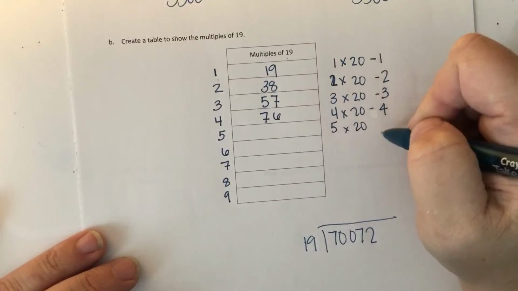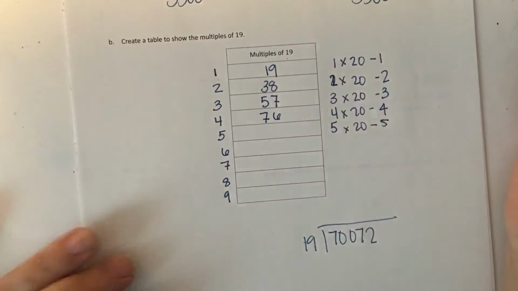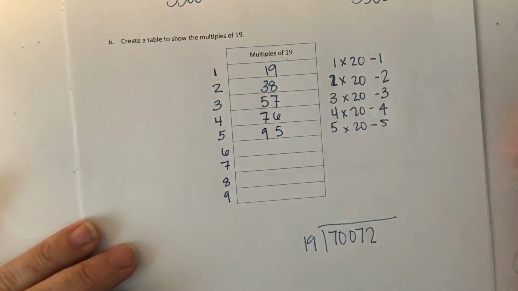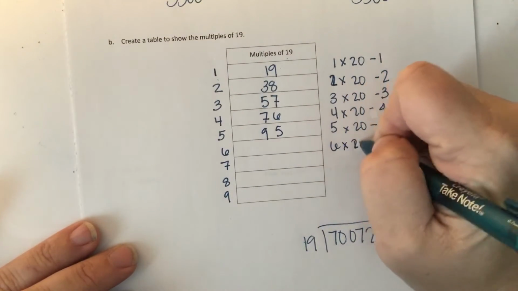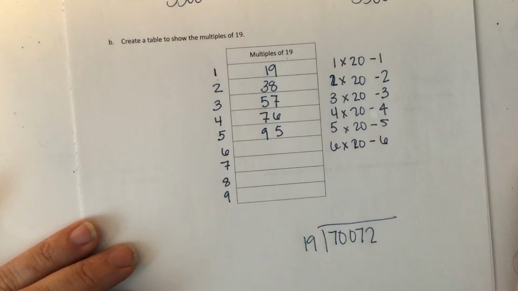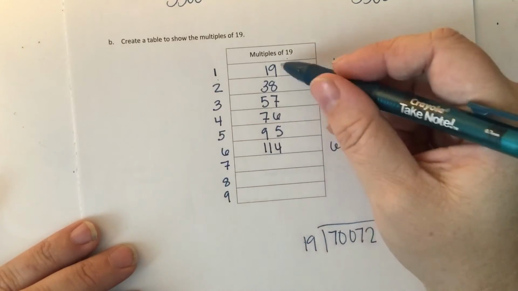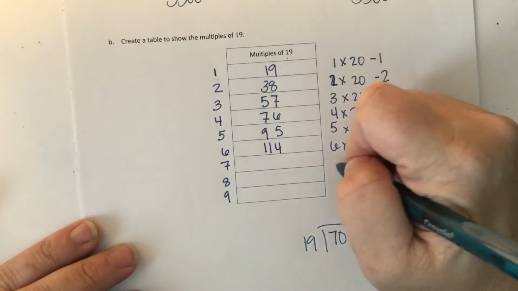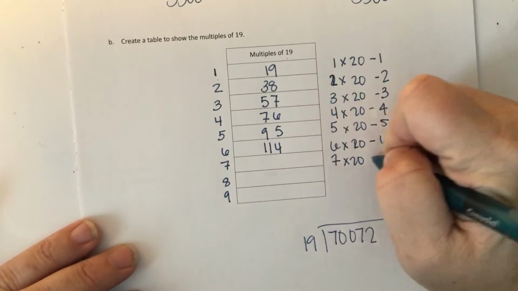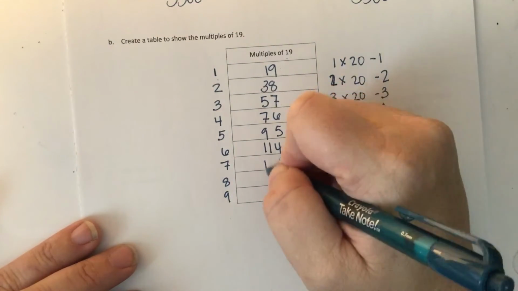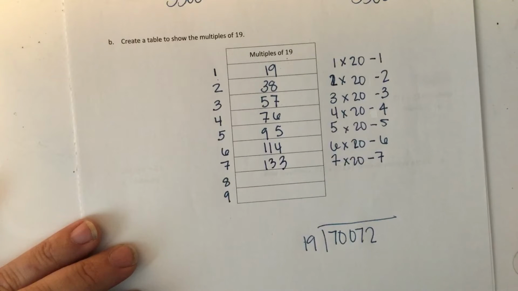5 times 20 is 100. Minus 5 is 95. Okay, 6 times 20, 120, right? Minus 6. So 120 minus 6 is 114. 1, 3, 5, 7, 9, 11, 9, 8, 7, 6, 5, 4. Ooh, we're getting close. 7 times 20 is 140, and we take 7 away. Do you think it's going to be a 3? I think so. And maybe a 13? Yep. 140 minus 7. 40 minus 7 is 33.